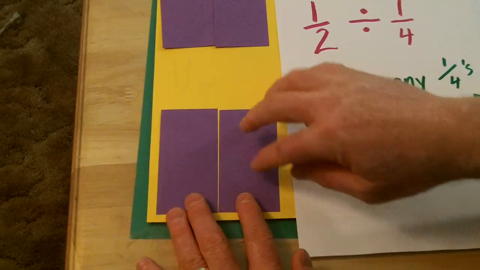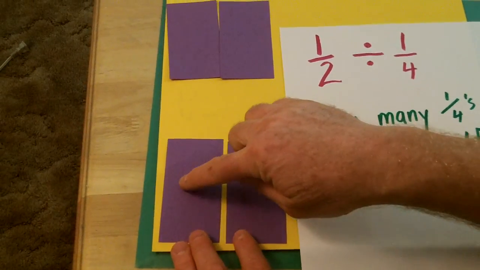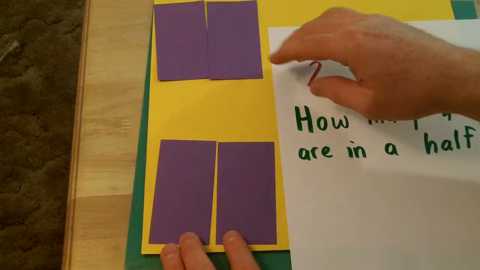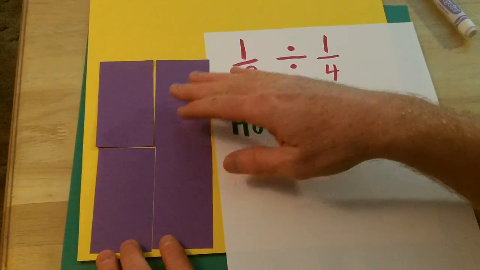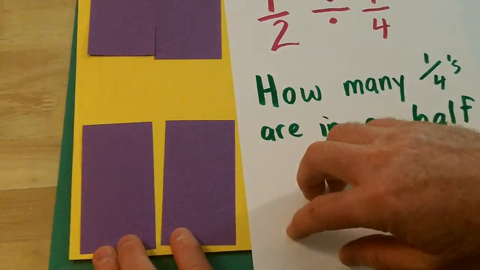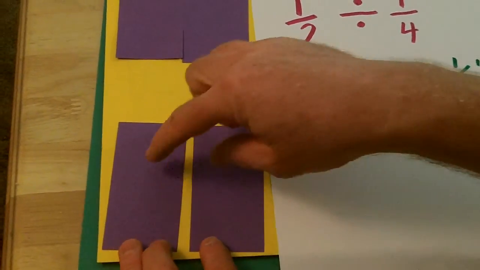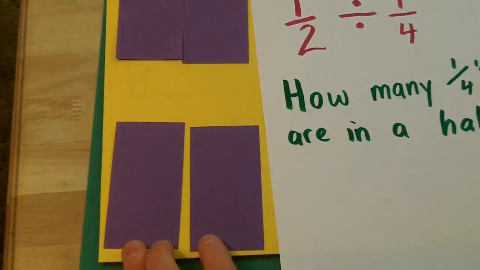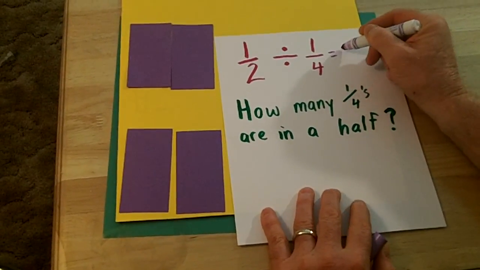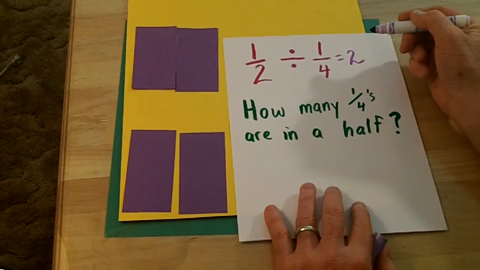Now these are each fourths, so how many fourths are in that half? There are 2. Okay, so remember, here's the whole, then here's a half, and we divide that half by 1/4, and there's 2. So let's go back to here where the answer is 2.